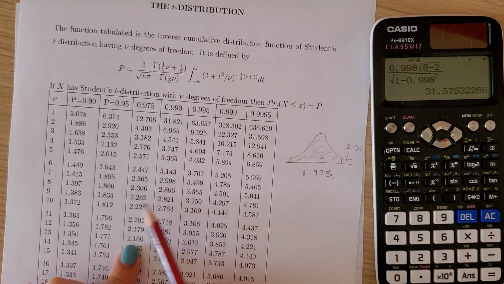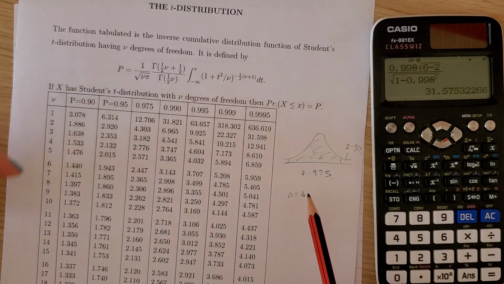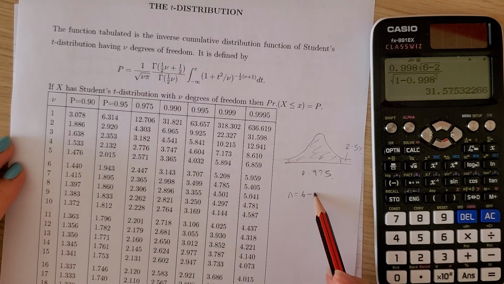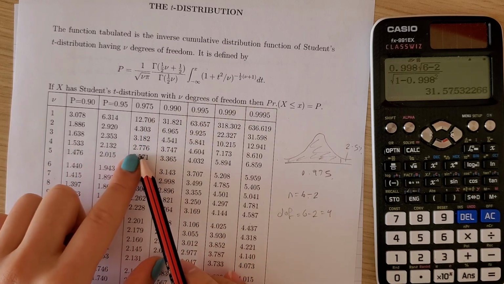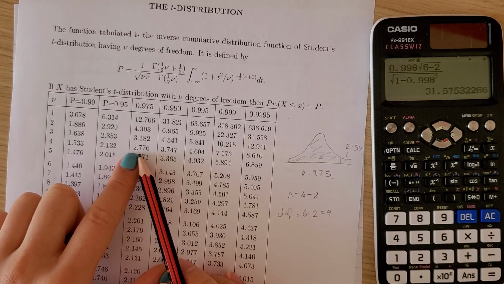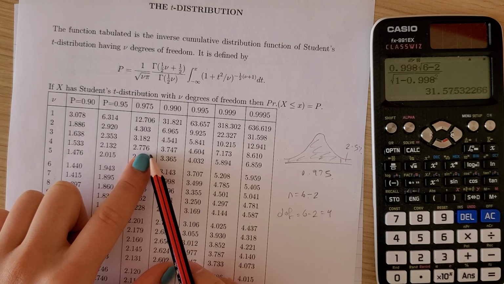Our n value was 6, and to find the degrees of freedom, the number on this side to look across from, we subtract 2. So degrees of freedom was 6 minus 2, which is 4. We look at 4 and this column, so our t value is 2.776.